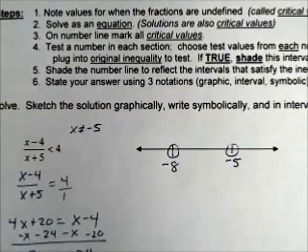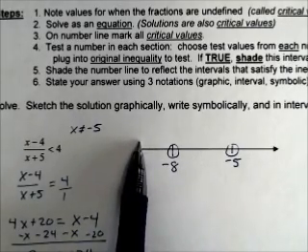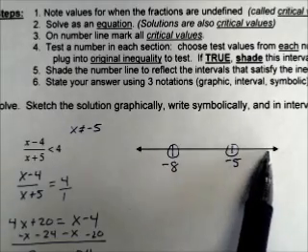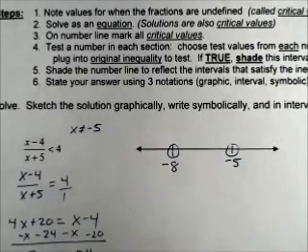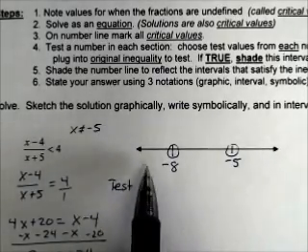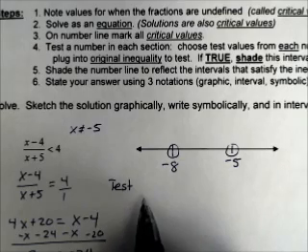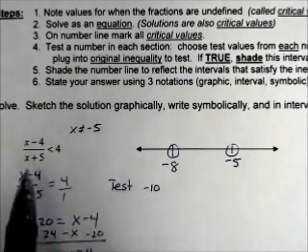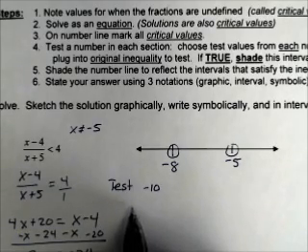And now we have to test each of the 3 sections. This is one section, and then between negative 8 and negative 5 is the second, and then greater than negative 5 is the third section. So we come up with test values, and I'm going to test a number less than negative 8. I'm going to choose negative 10, and I'm plugging negative 10 back into the original inequality.